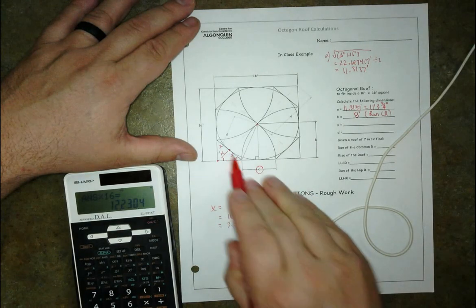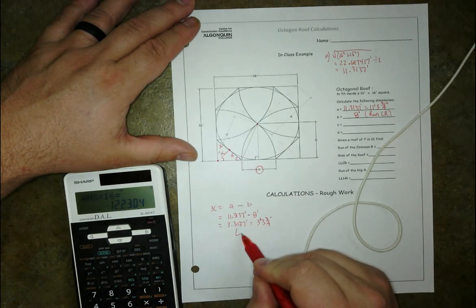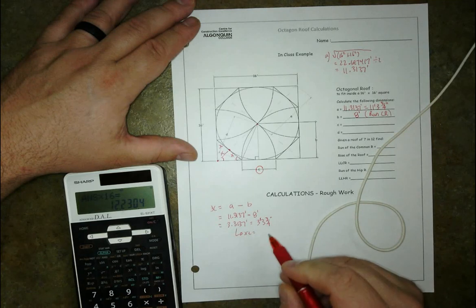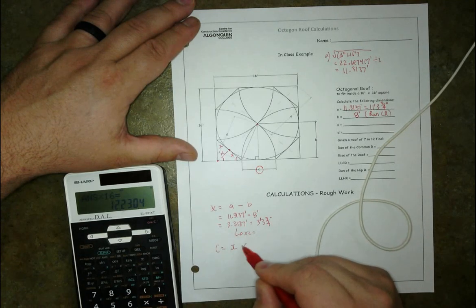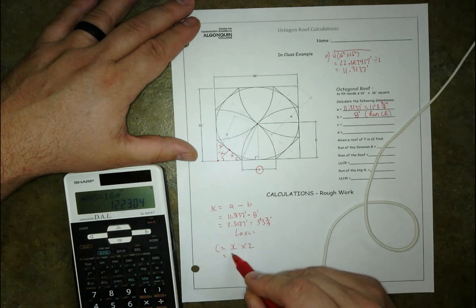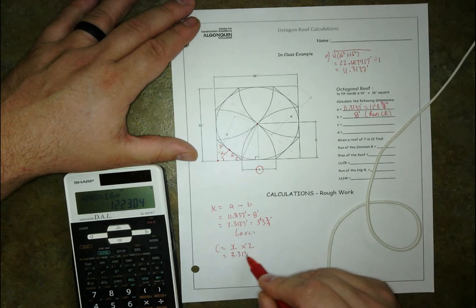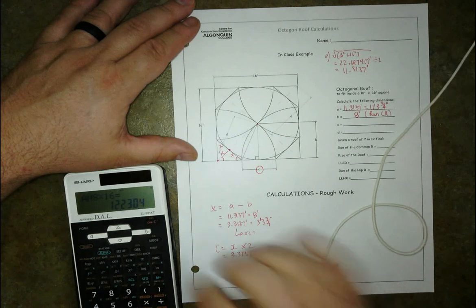Right, so that's one side of it. We'd have to multiply that number there by 2 to get C, right? So for C, we have to go x times 2. So 3.3137 times 2.